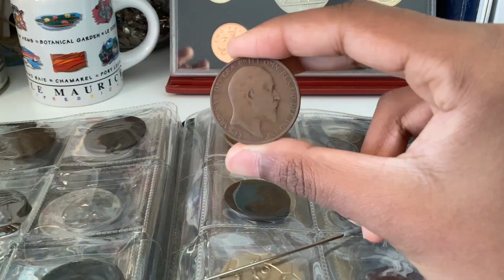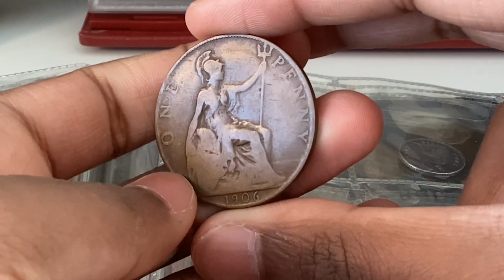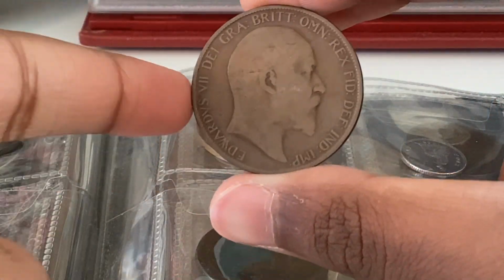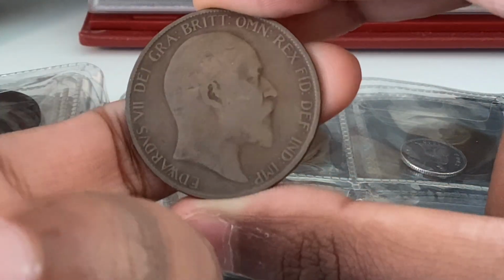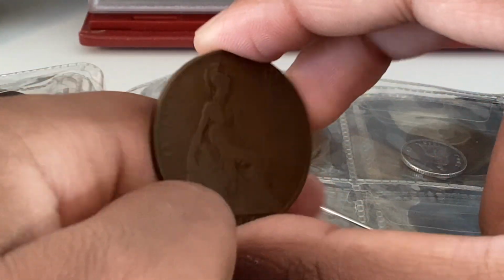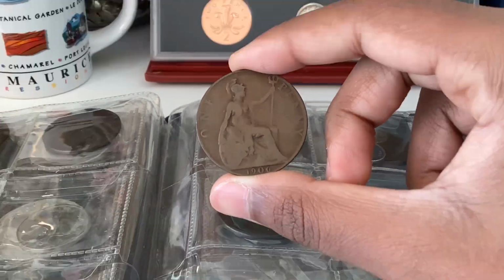This coin appeared in one of my first ever videos. This is a 1906 Edward penny. If you remember, we made the upgrade on this coin in that video. So yeah, this one's been in my collection for a while. But there are no varieties to look for on this coin. Very nice.